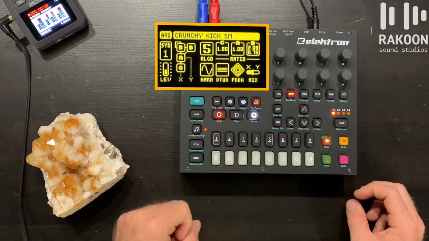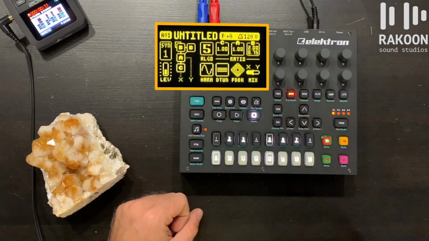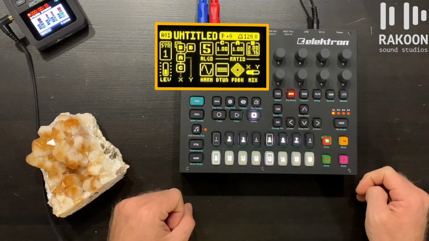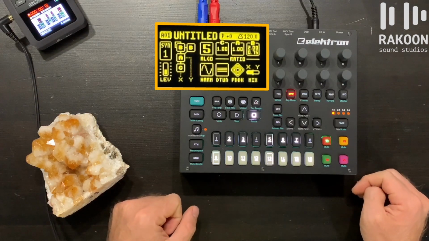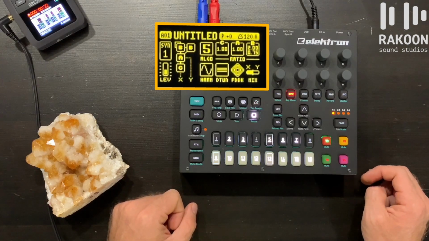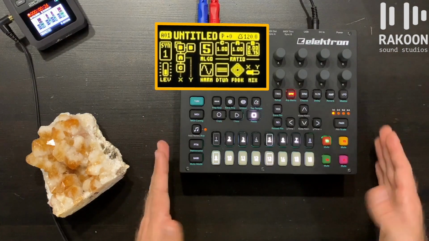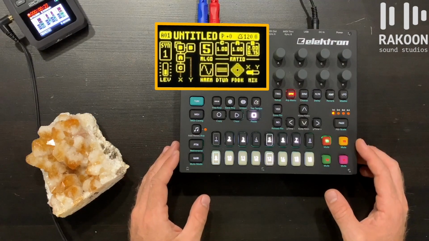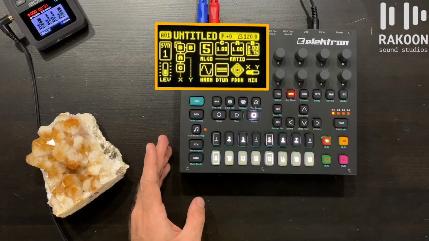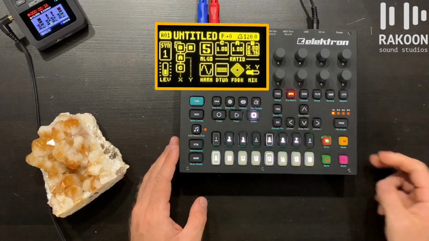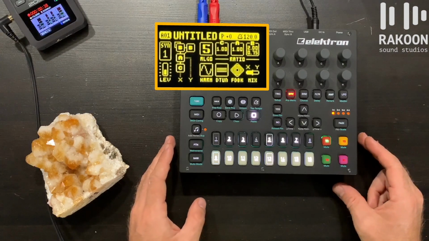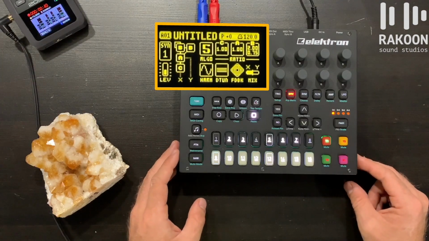Alright, so we have the Digitone here, an 8-voice FM synth from Elektron. This is a beautiful machine. We use it a lot here in the studio. It's very flexible, especially for this size. It's quite compact, and the build quality is superb, like in all of the machines made by Elektron. Really good to travel with, really good for live performing.